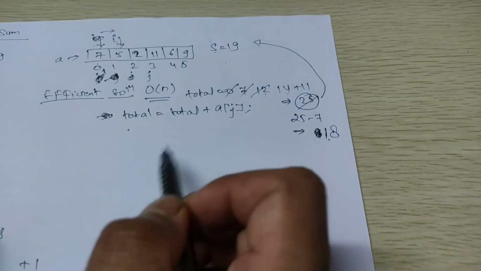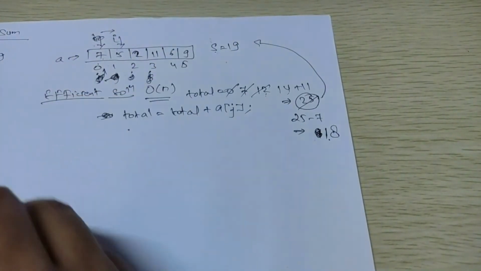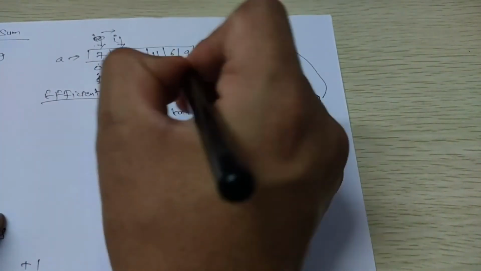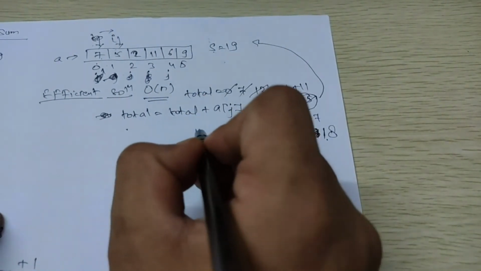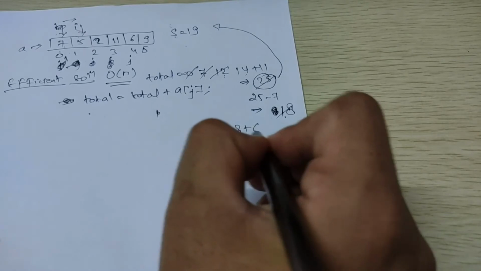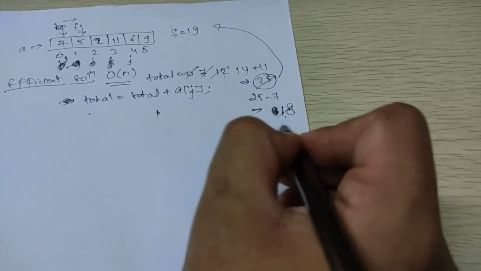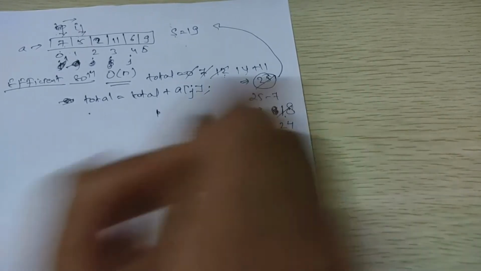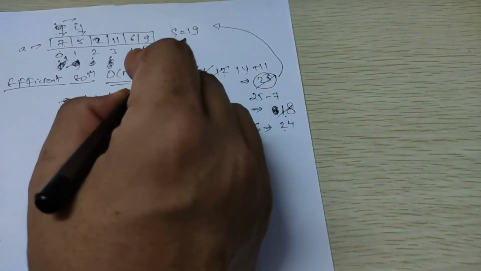So you now increment the number. Again you will start to increment the j. So you increment the j and you add it into the total. Again you add 6 into the 18, then it will become 24. Now 24 again becomes bigger than 19.